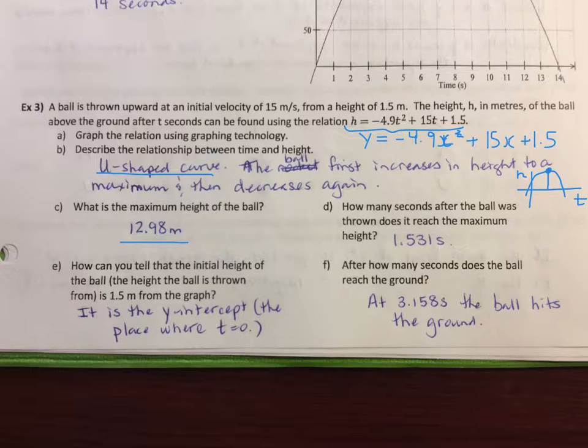Now, how can you tell the initial height of the ball, besides the fact that it tells you in the equation? How can you tell that the initial height of the ball is 1.5 meters? Well, if you look at your Desmos, if you look at where time is equal to 0, in other words, where you have that y-intercept, that y-intercept value is 1.5. So that is our initial height. Anytime you want the starting height or initial value, you're looking at letting your independent variable equal 0.